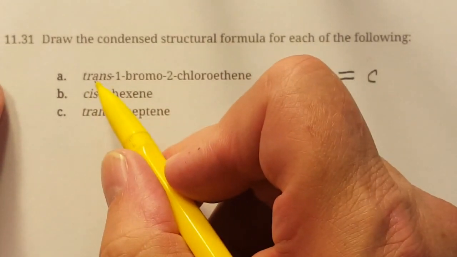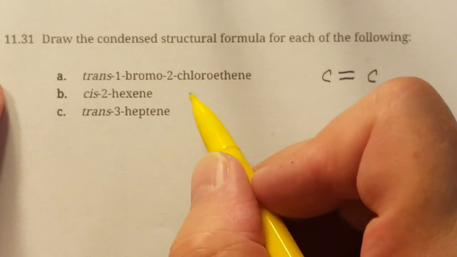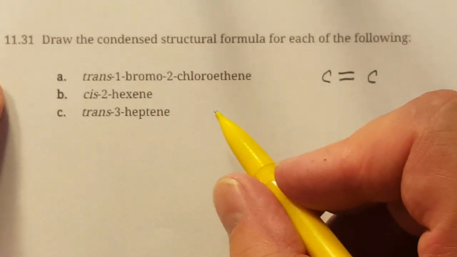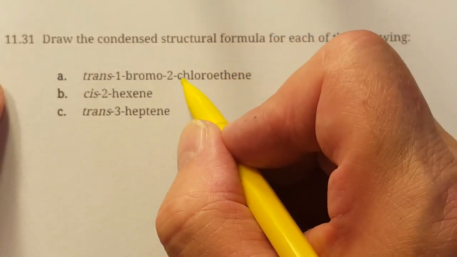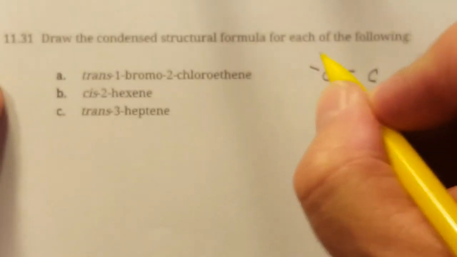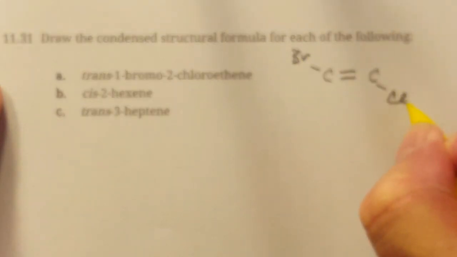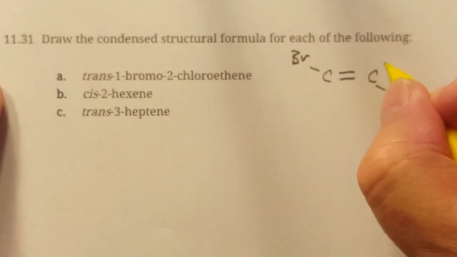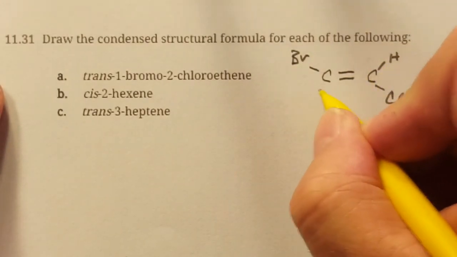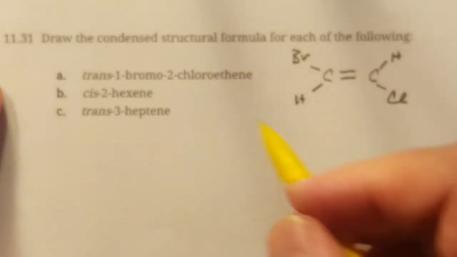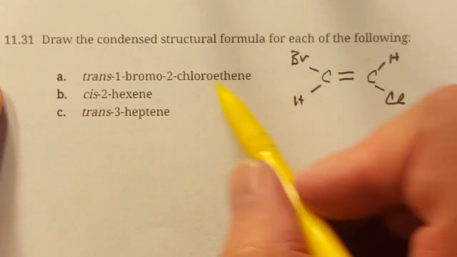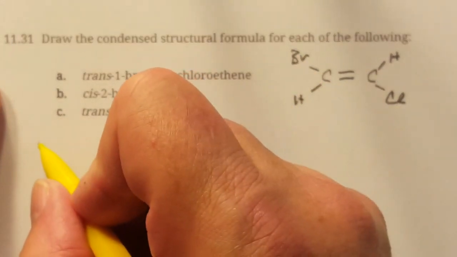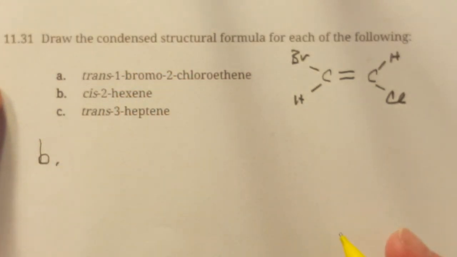Now this is a trans compound with respect to bromo and chloro, so they're on the opposite side. Bromo, being a B, gets the 1. Chloro, being a C, gets the 2. So let's put the bromo on and the chloro on. They're opposite one another, so let's fill in the rest with hydrogen. So this is trans-1-bromo-2-chloroethene. Let's go on with B.